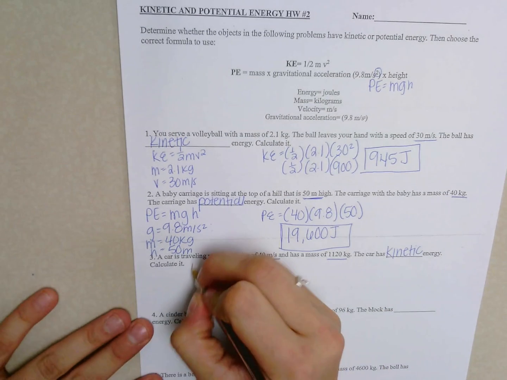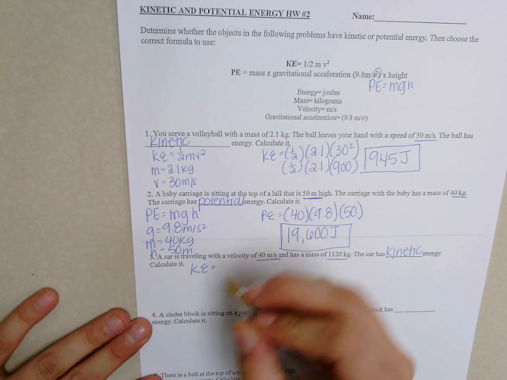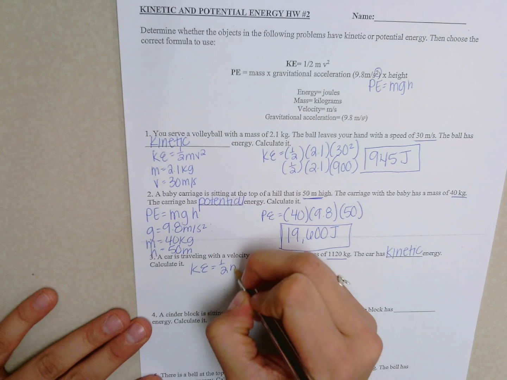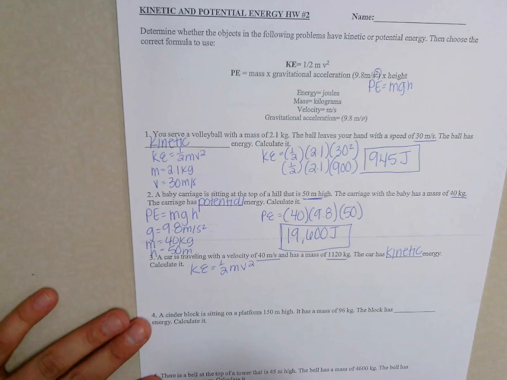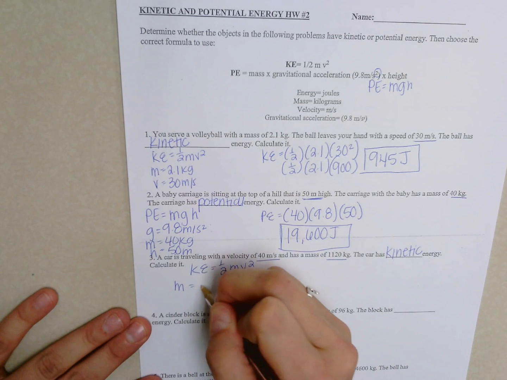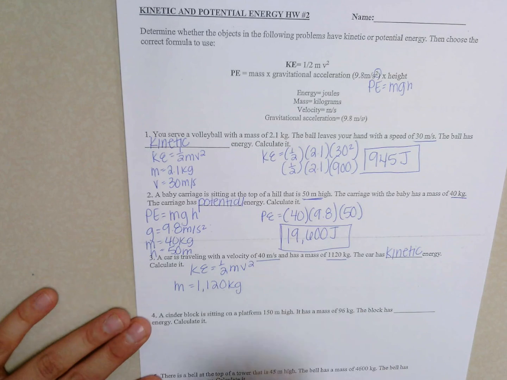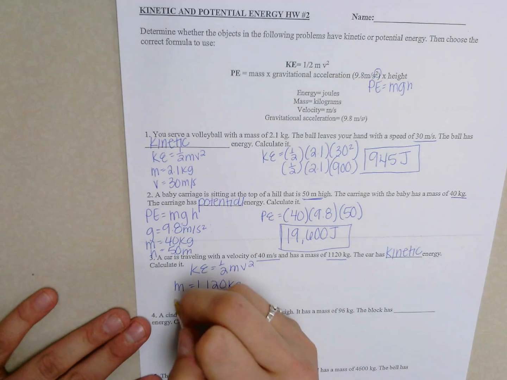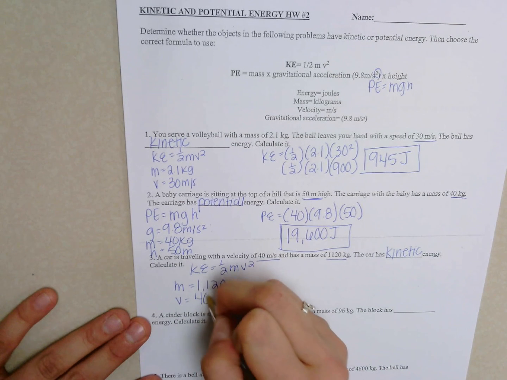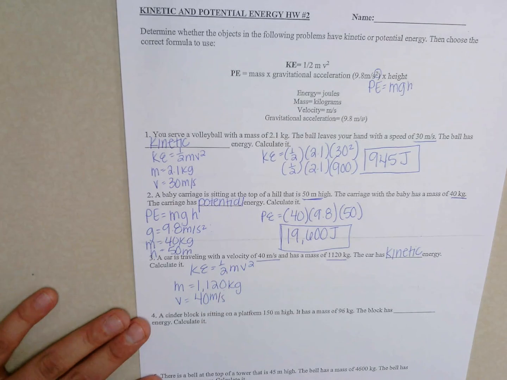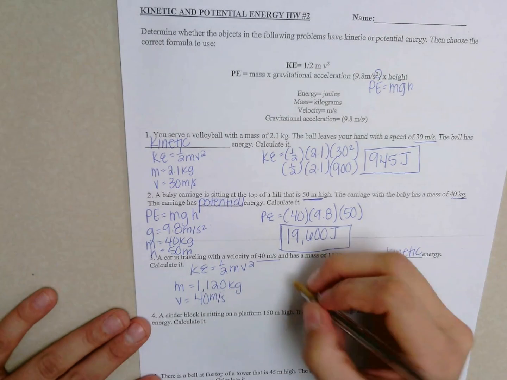So the equation is kinetic energy equals 1/2 mass times velocity squared. We know that the mass is 1,120 kilograms. We know that the velocity is 40 meters per second. So now we just need to solve.